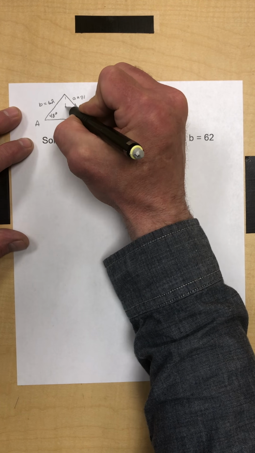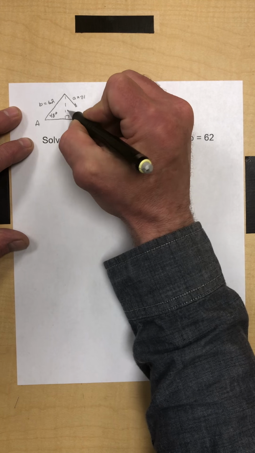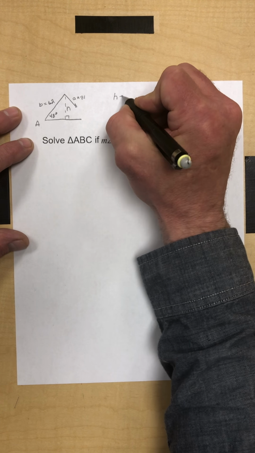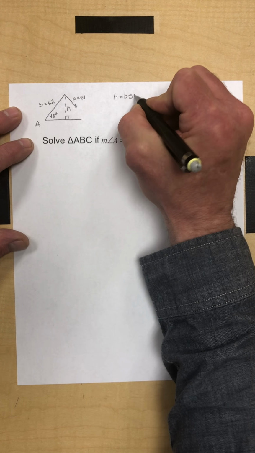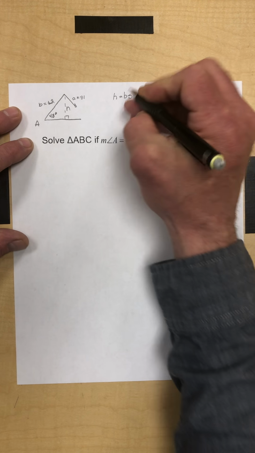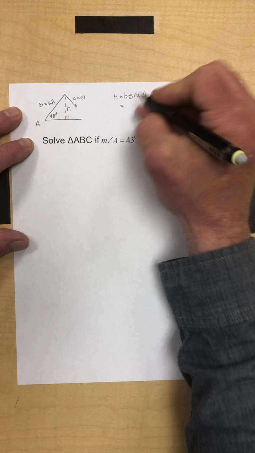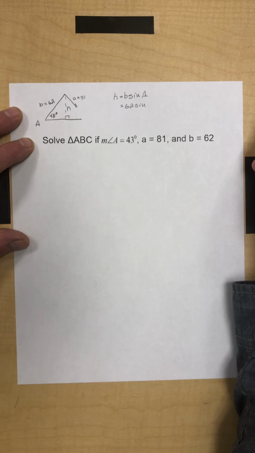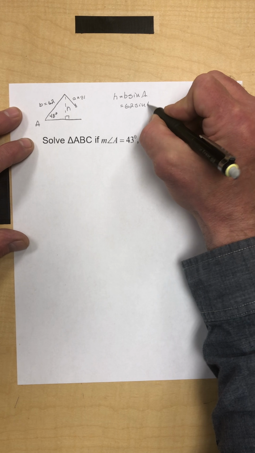So the first thing I have to do is find the height. Okay, so here's my height. Remember, your height is always little b times the sine of angle A. So we go little b, which is 62, times the sine of angle A, which is 43 degrees.